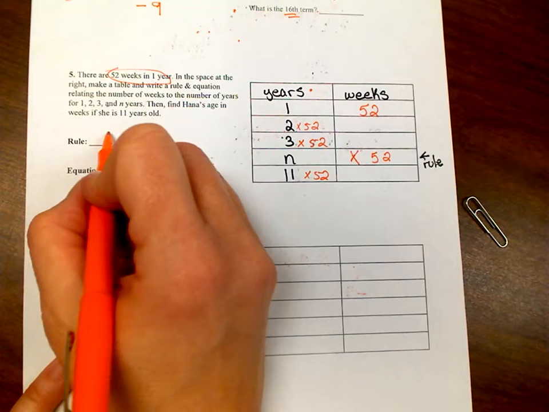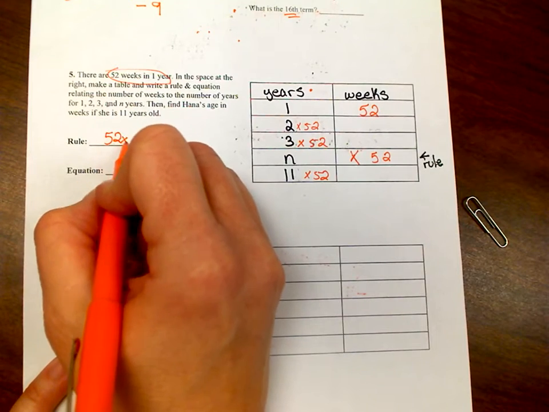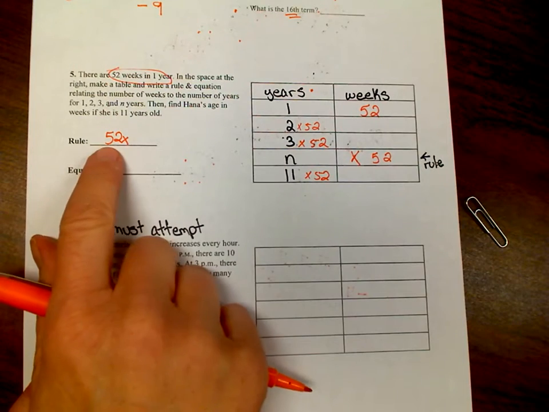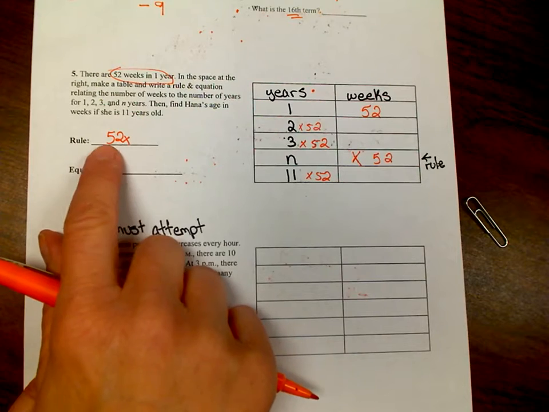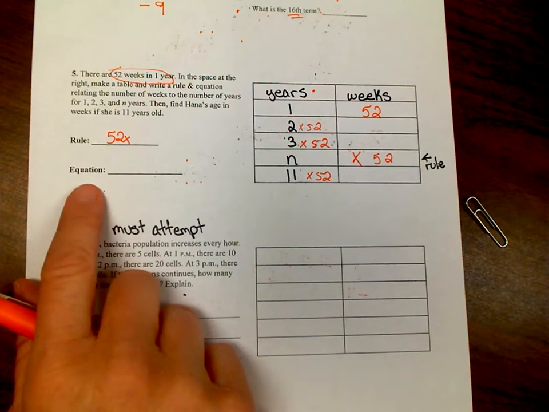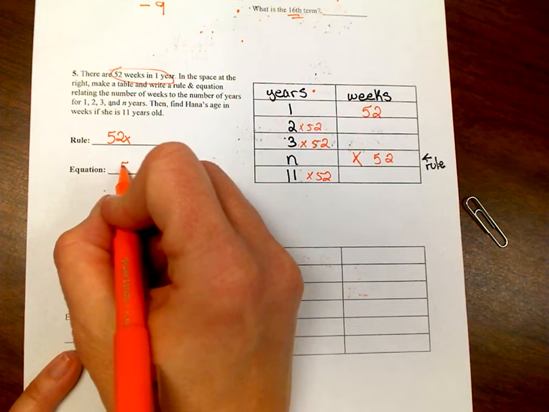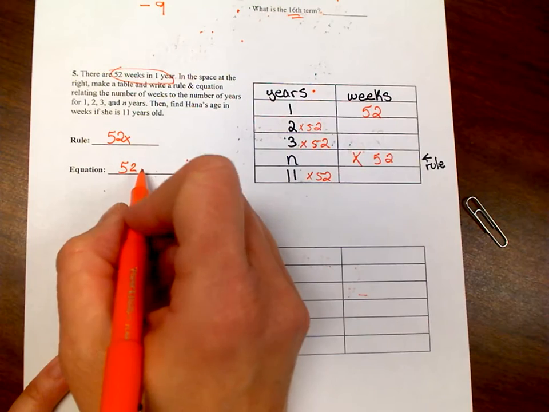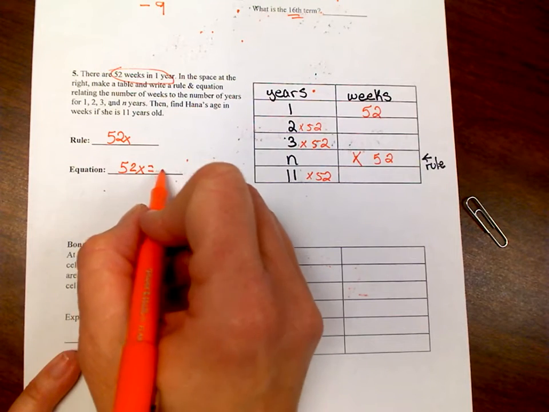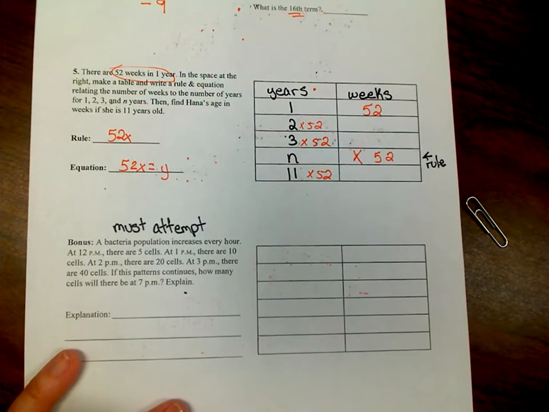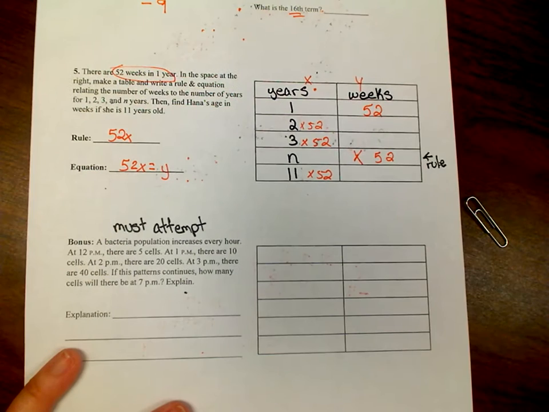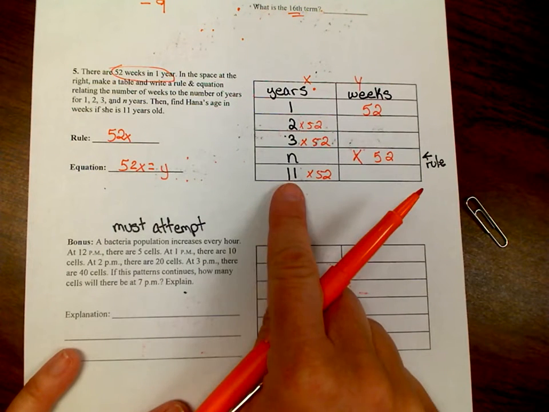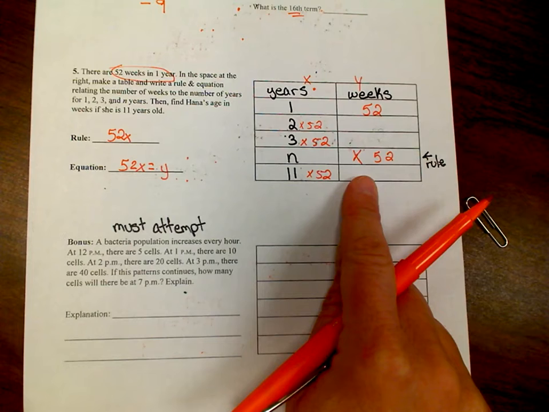So the rule would be 52x. It's the same thing as saying 52 times your n, or your x. 52x. Your equation would be 52x equals y. This is your x, this is your y. So whatever we multiply your x by, that's what's going to give you your y.